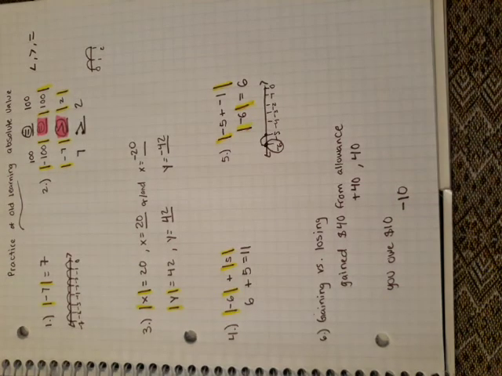Sometimes they give you a story of like below sea level or above sea level, right? If it's above sea level, they're gonna be positive. They're above. If they're below sea level, they're gonna be negative, below.